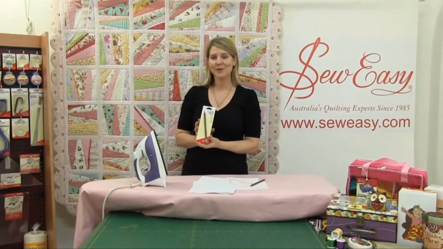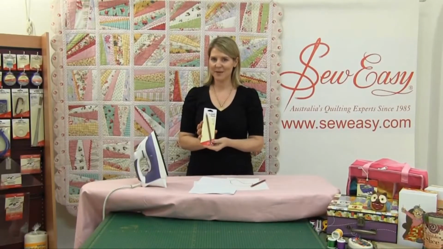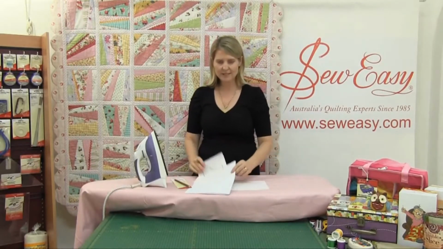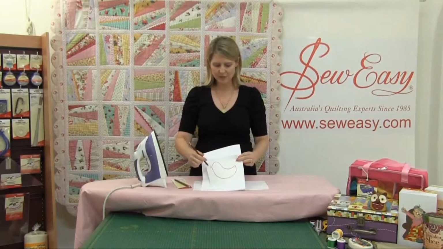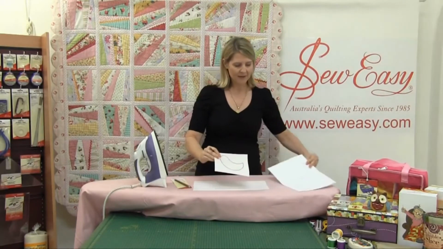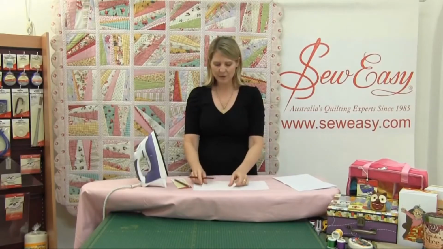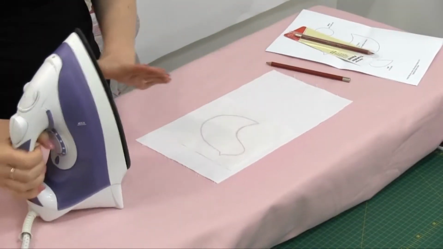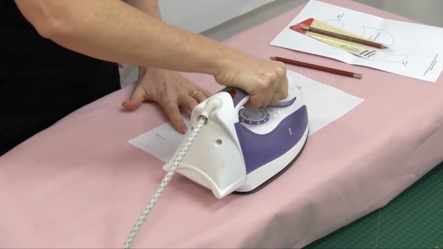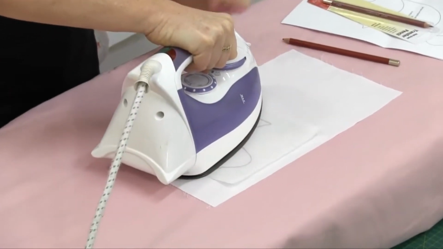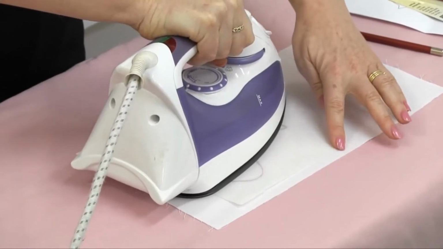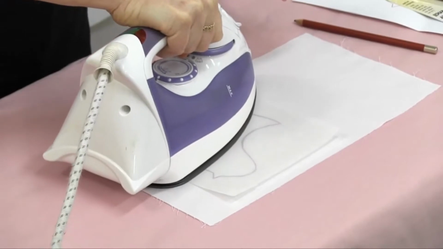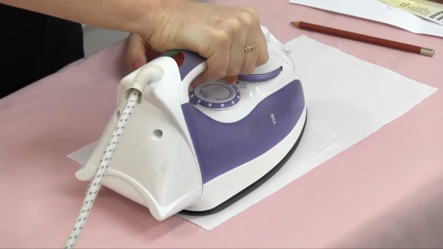Another handy product from So Easy is the hot iron transfer pencil. Now, the way that this one here works is you would choose your design and trace it onto tissue paper. Then what you do is you place the tissue paper right side down onto your fabric and set your iron to a hot temperature and give it a good press. So going backwards and forwards a few times, making sure that you're pressing evenly over your design.